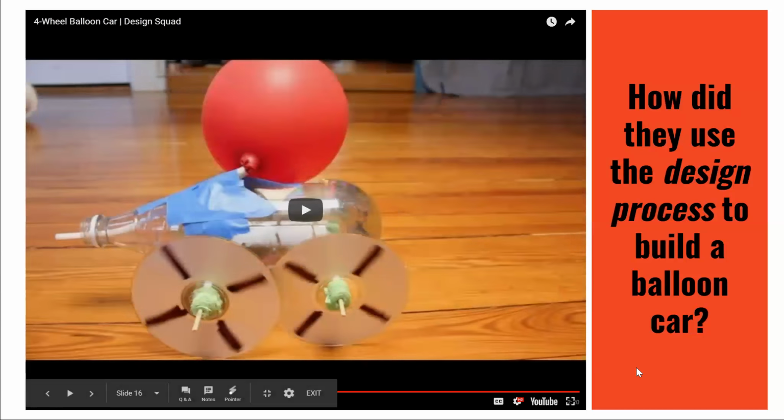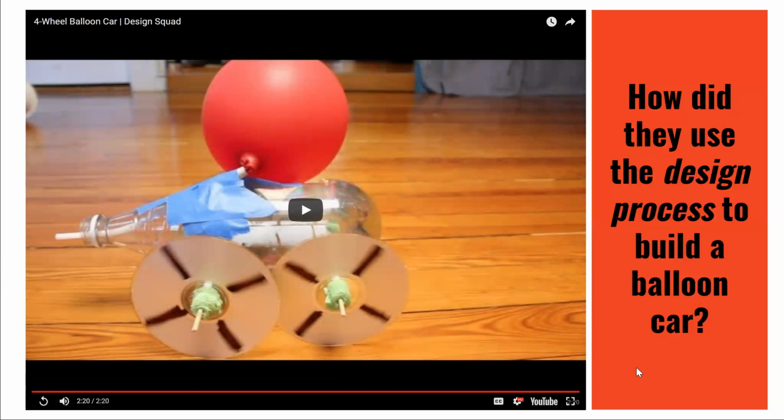All right, so when we think about how they use the design process, their goal was to make a car go straight. We call that the criteria, and that's an important term we think about in engineering: what's our criteria and then what's our constraints. So their criteria was they had to have a car that went straight and traveled in a straight line, and their constraints were it had to be powered by a balloon, and they only had a certain time period and certain materials to use. So they used the design process.